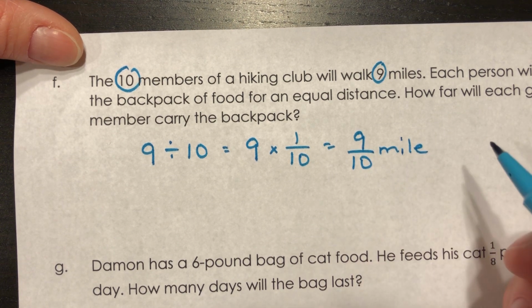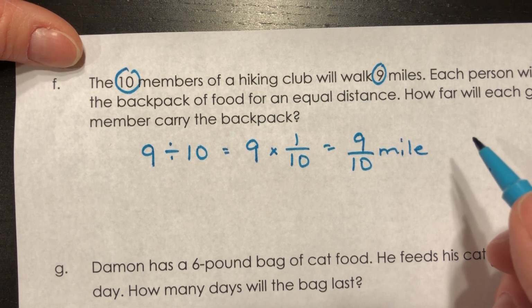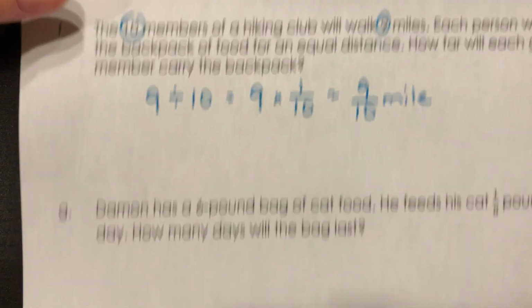I would choose to carry it at the end after everyone's eaten all of the food. Then it will be lighter, you know? There's a way around it.